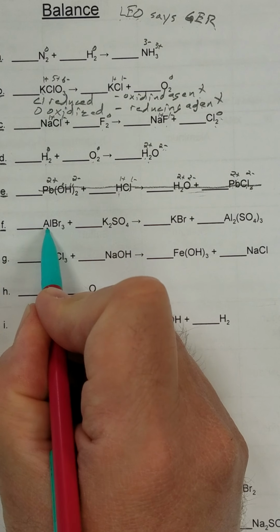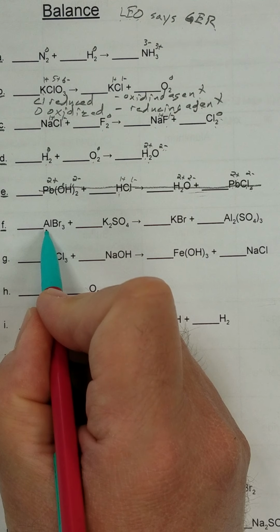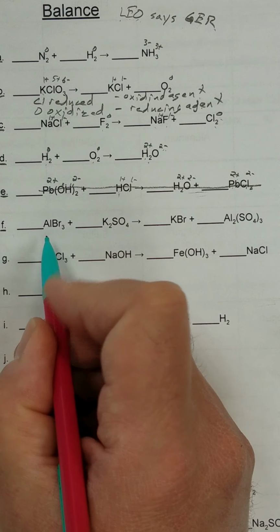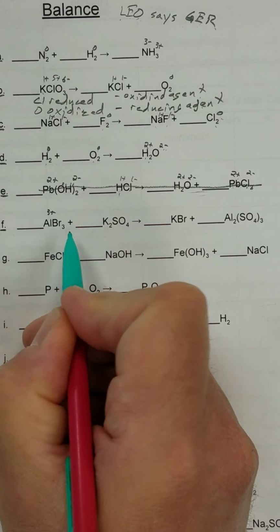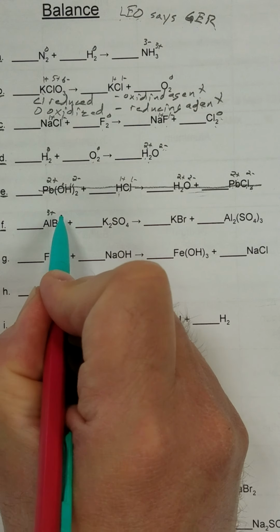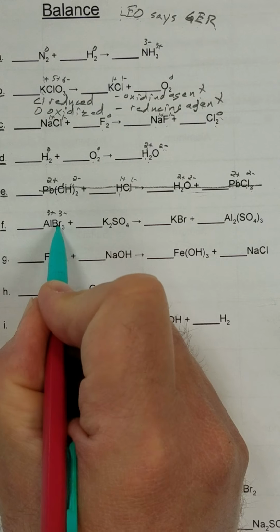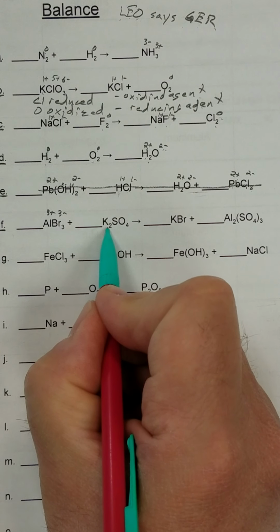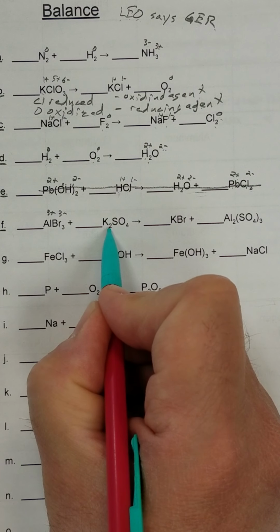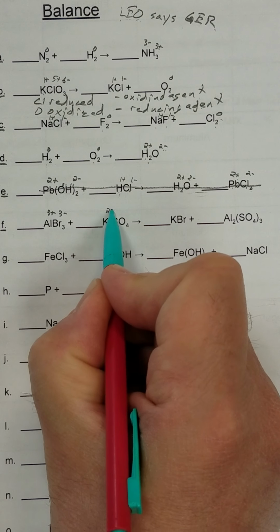Now aluminum, from rule 6: if it's group 1, it's plus 1. If it's group 2, it's plus 2. Or if it's aluminum, it's a 3+. So the 3 bromines, each one is a 1-, that gives me a 3- there. Now the potassium is group 1, there are 2 of them, so it's going to be a 2+.